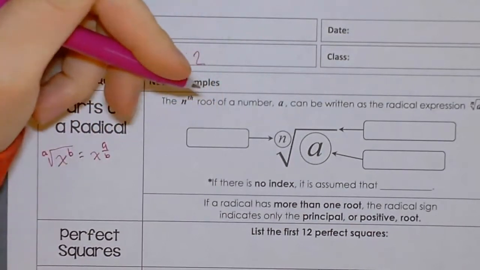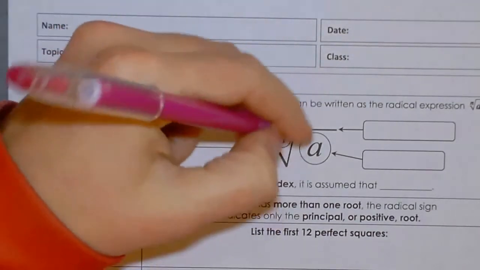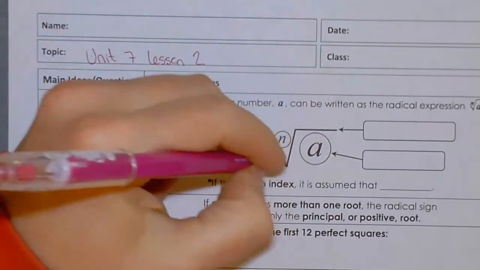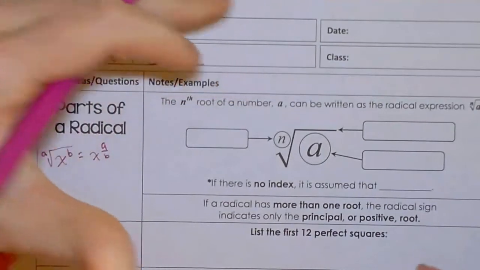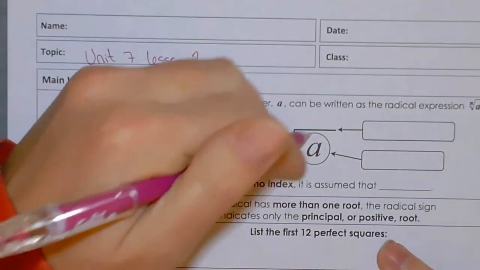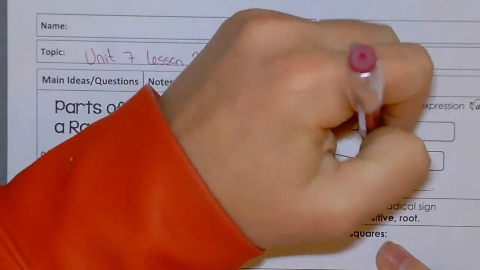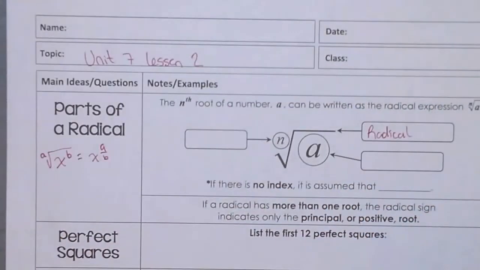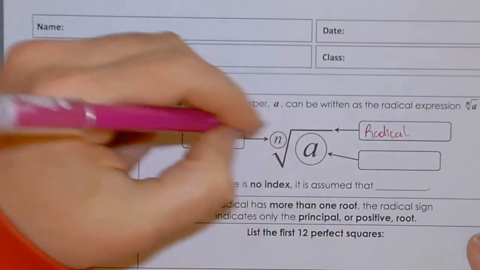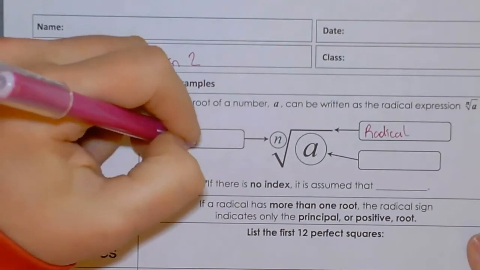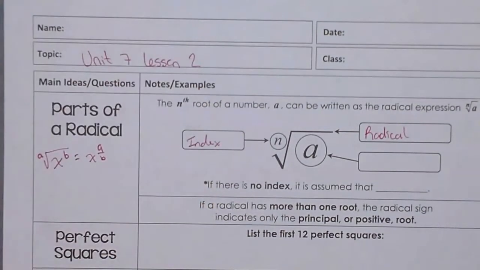So some vocabulary here. If you have a radical, which is this square root symbol, you've so far learned about square roots. It turns out you can use roots for anything. This symbol means radical, although you will hear me refer to it as a radical or a root interchangeably, but radical is the official name. The number in front of the radical is called the index, and that just tells us what power we're undoing.